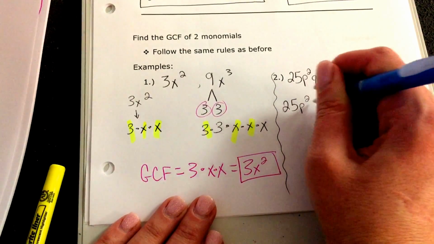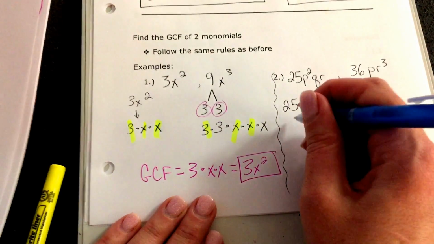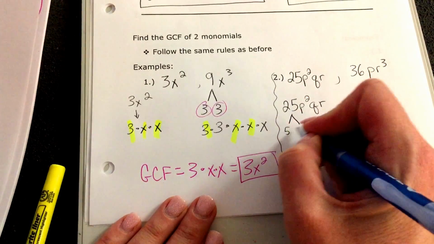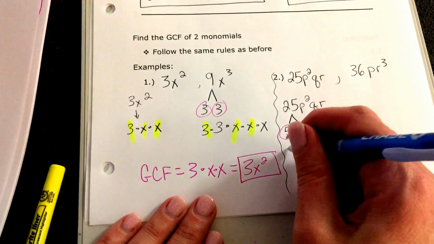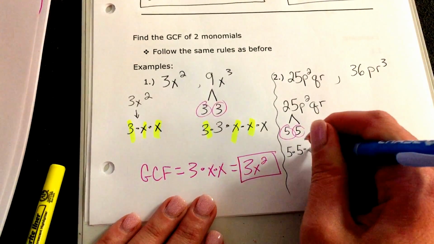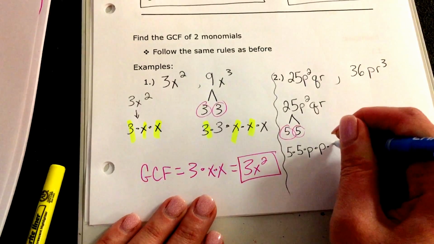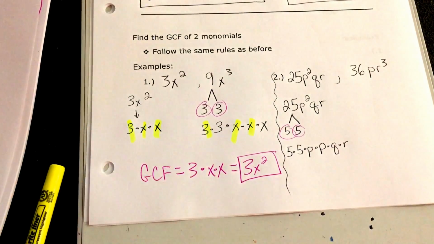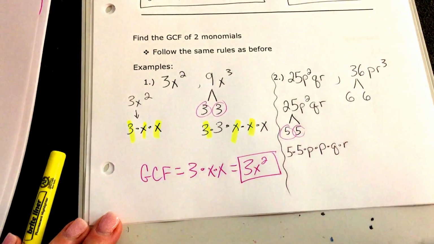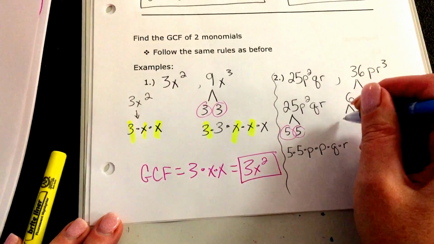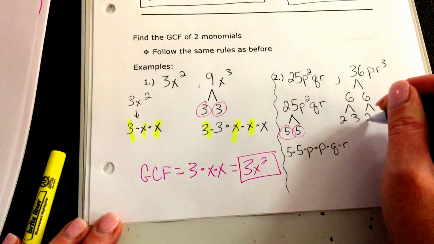25p²qr. 25 factors into 5 and 5, so 5 times 5 times p times q times r. 36 can be factored into 6 and 6, which is 2 and 3, and 2 and 3.